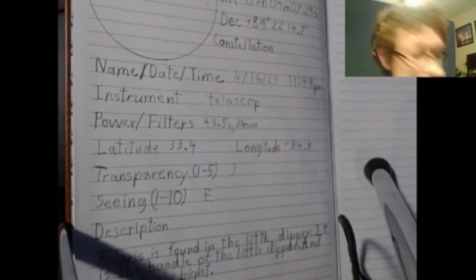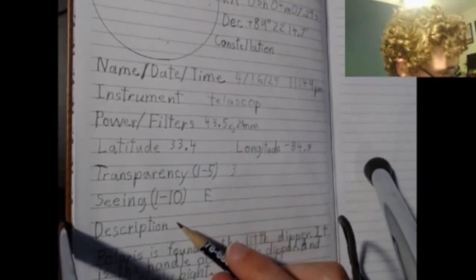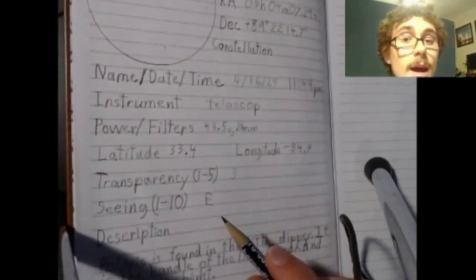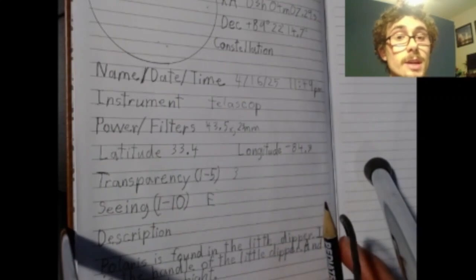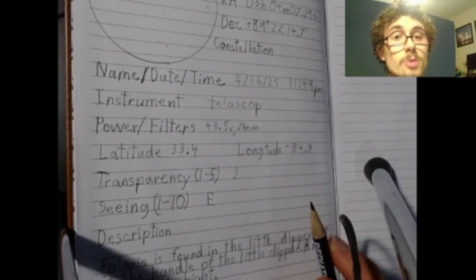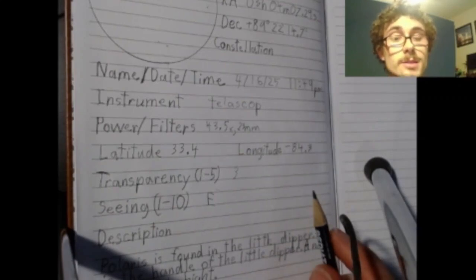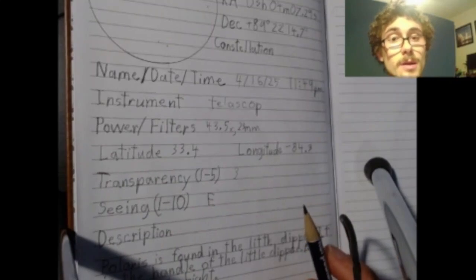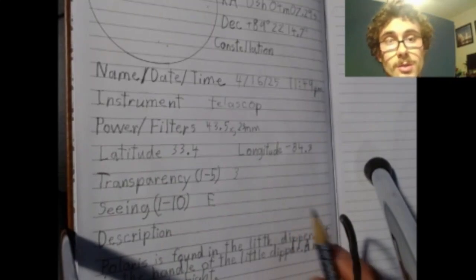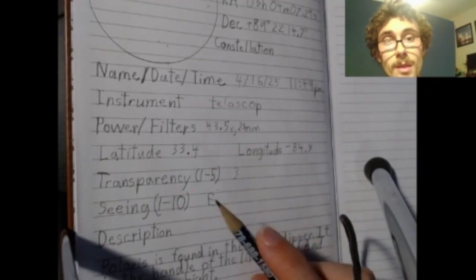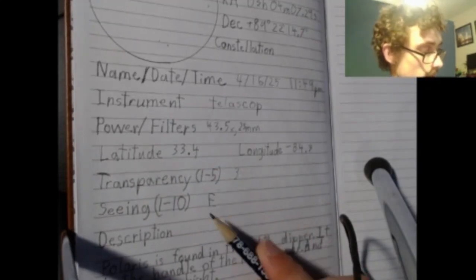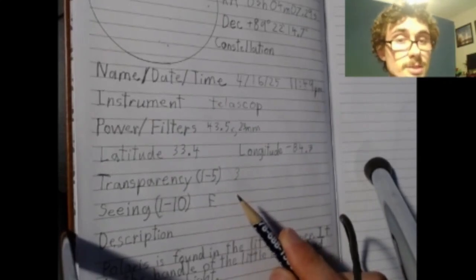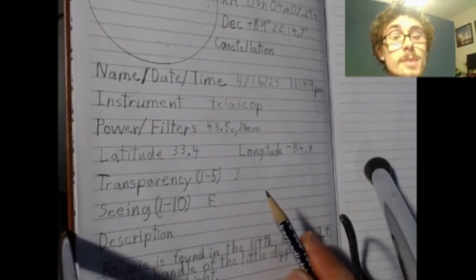And then seeing was a letter E, which goes 1 to 10. But I found out when I was looking at it, I'll make sure I post a picture through my Instagram, or even on YouTube, I'll post it too, of how they measure these, based on the program that I'm getting it from.